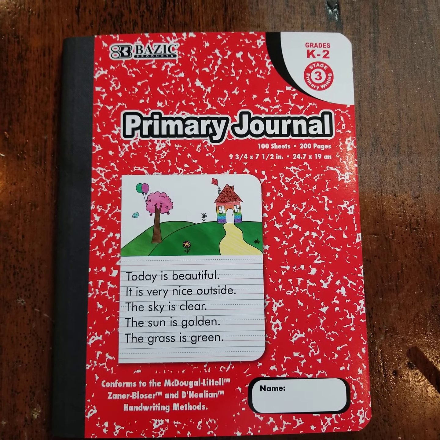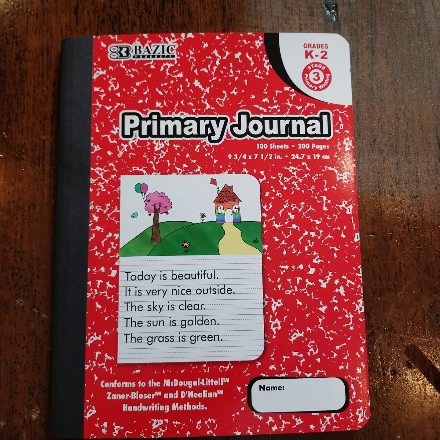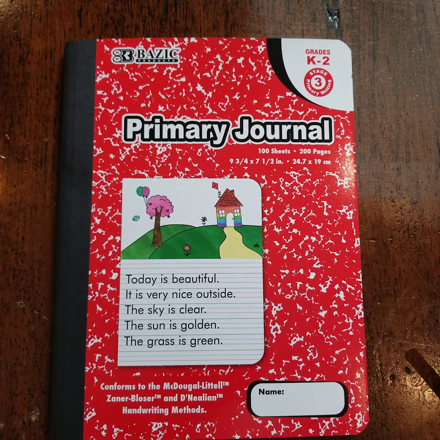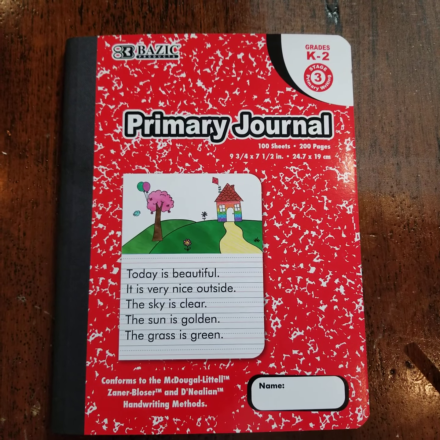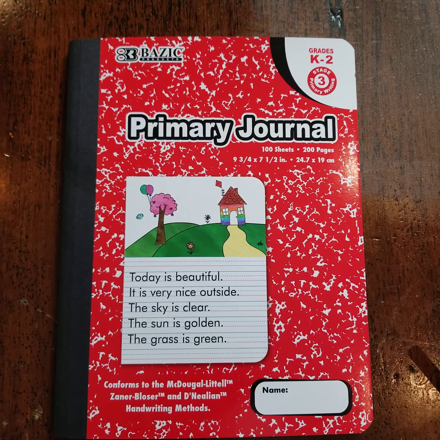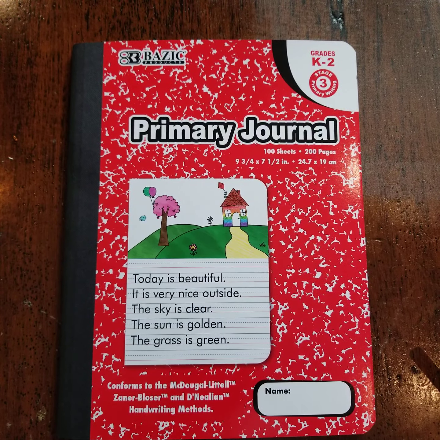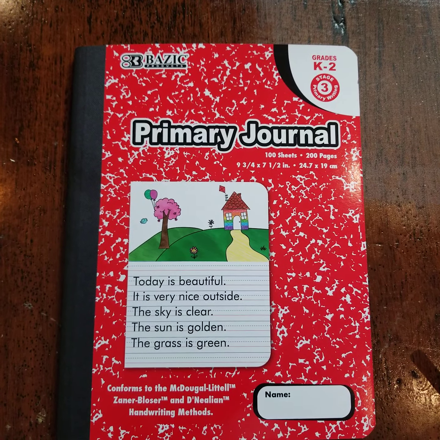Today, we'll be learning how to write a heading for our papers. Whether we're writing in a journal or we're just writing on a piece of paper, we should always have a heading for our paper. Now, we might remember from kindergarten that we always write our name on our paper. In first grade, that will be extended. We're not just writing our first name, we're also writing our last name.